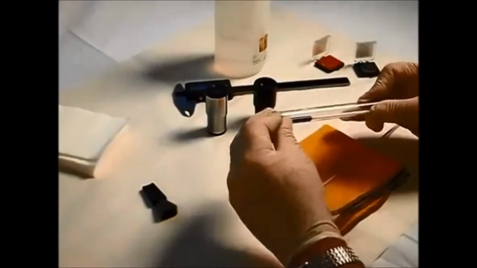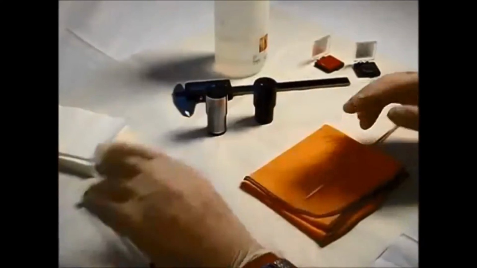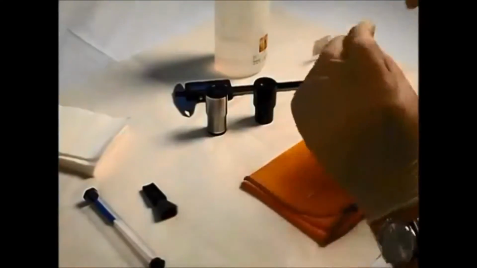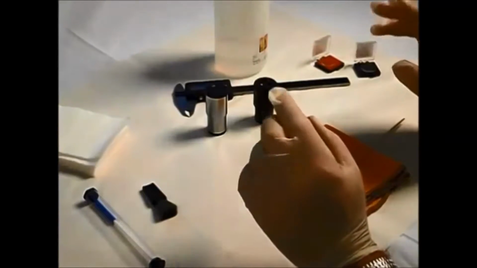But in my opinion, the most important tool in the whole kit is a pair of rubber gloves, these lab gloves. Make sure you don't get any finger marks on the assembly. They keep finger marks at bay.